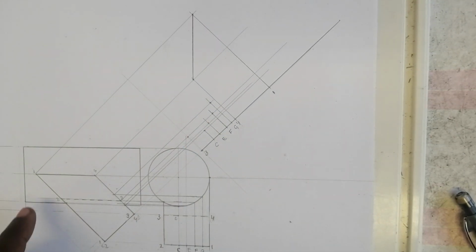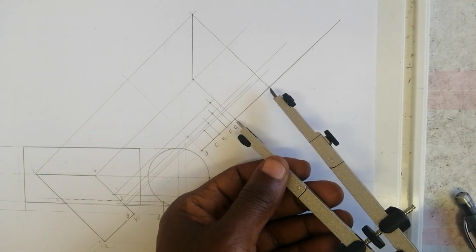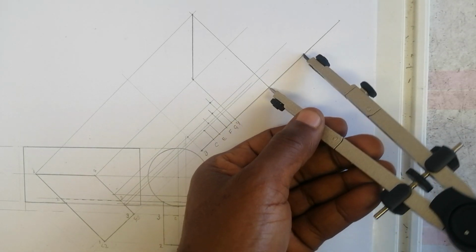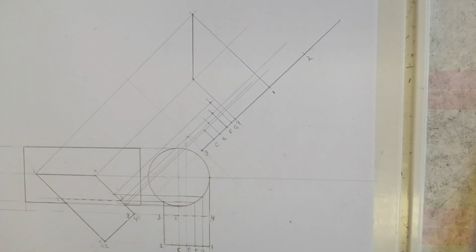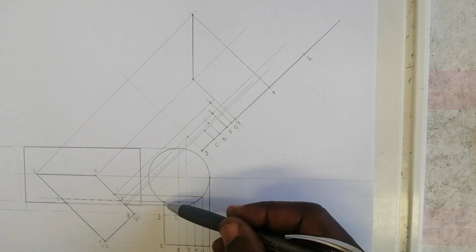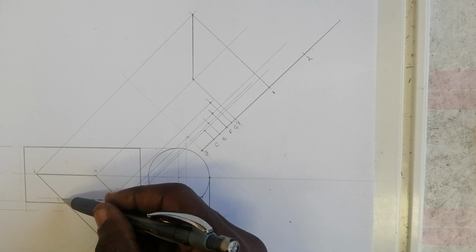Now we want to join 1 and 2. You see 1 is this side, 2 is at the back. So again, from 1 in front, 2 at the back is around the pipe. So it will be again a curve. Now the distance is still the same. Yeah, see, it's the same. So there we have our 2. Okay, now let's join them. 2 comes up to here, then it comes up to here.